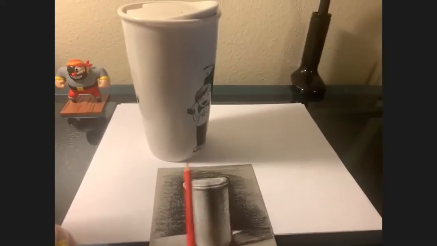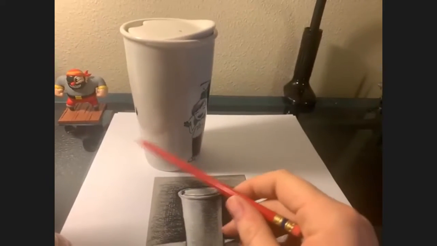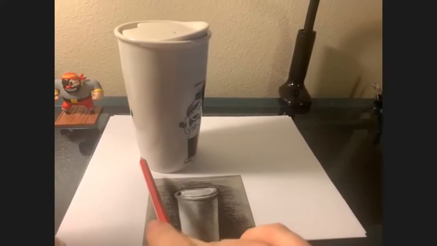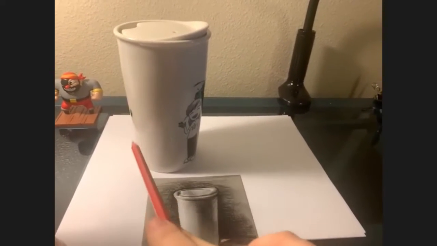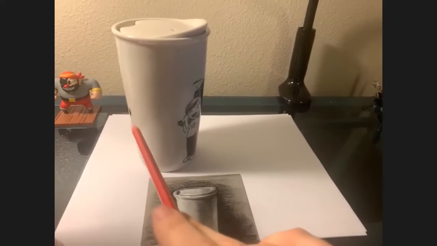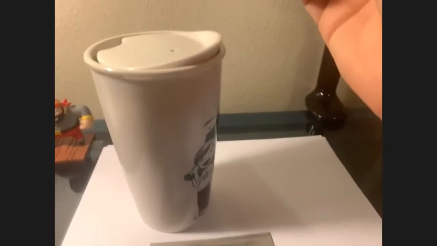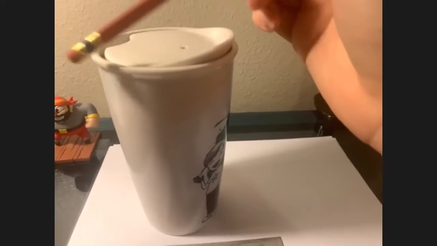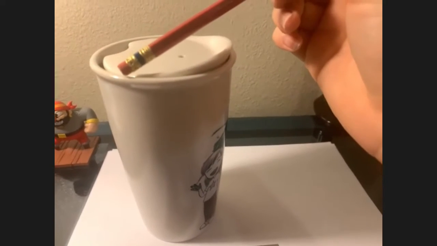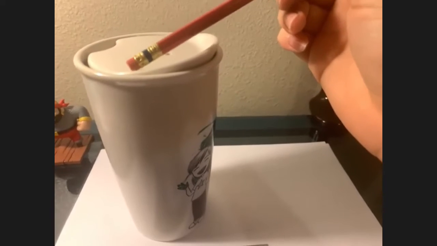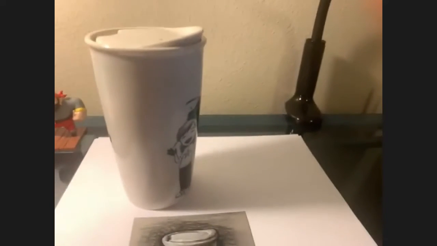First off, we have a light side and then the dark side, right? Most people know this side is closer to the light, so it's going to be a lighter value or a lighter shade. And then we have some highlights. Some of you might be familiar with what a highlight is. Right there, the lightest part of our object, in this case a mug.